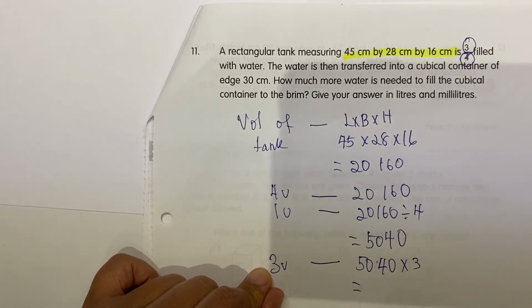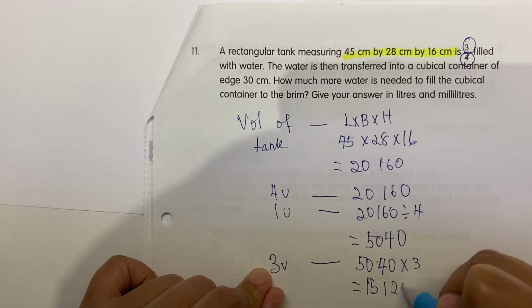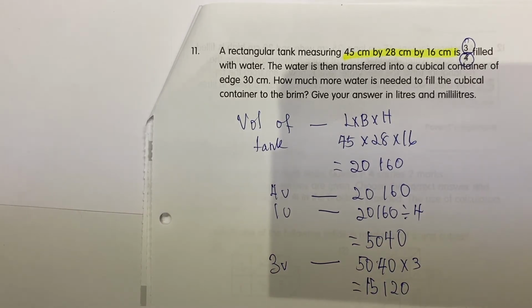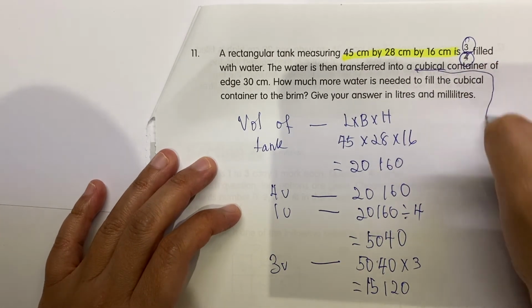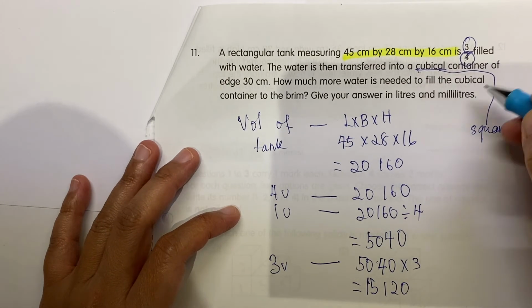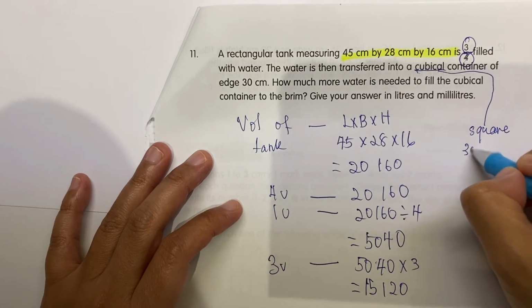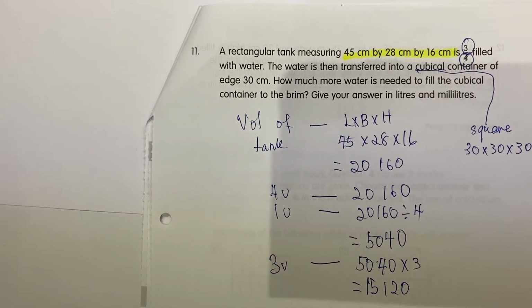Okay, and you will get this much. All right, 15,120 cubic centimeter. Now what happened next is the water is then transferred into a cubical container. Now remember, cubical container means a square container where all the sides are the same, and in this case it's 30 by 30 by 30. Okay, right, so how much more water is needed to fill the cubical container?